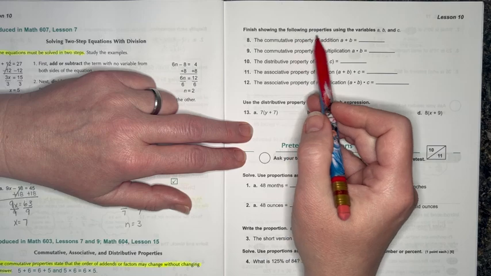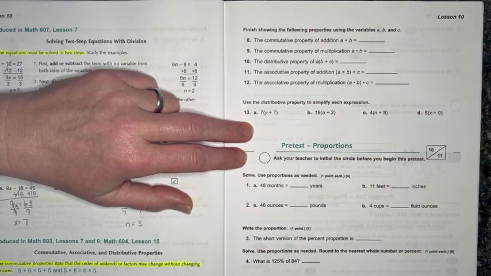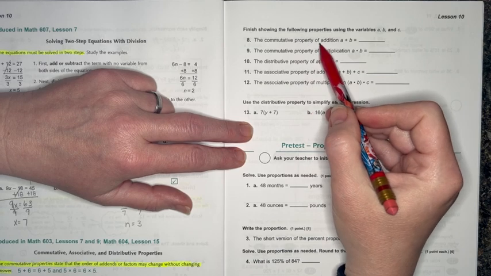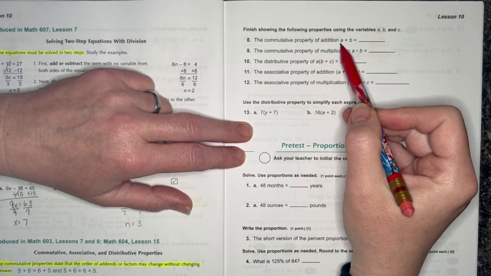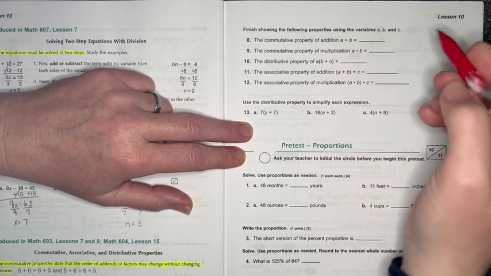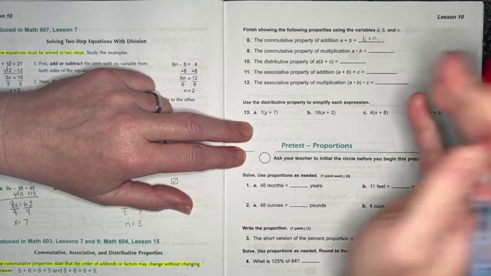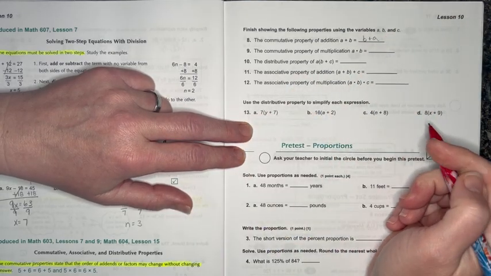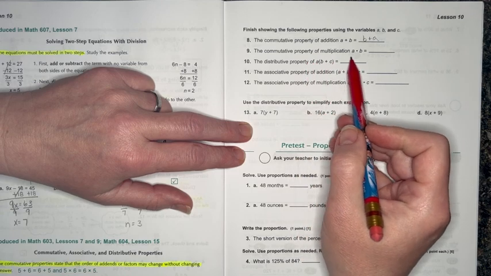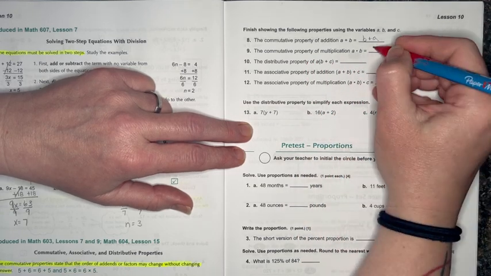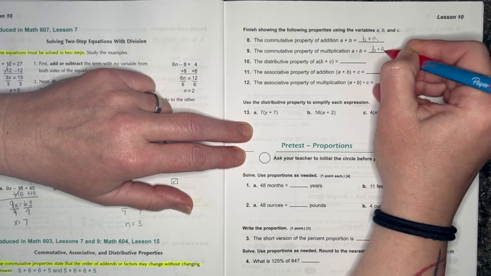Finish showing the following properties using the variables a, b, and c. The commutative property of addition tells me that a plus b is equal to b plus a. Doesn't matter what order we add them in. The commutative property of multiplication tells me that a times b is equal to b times a.